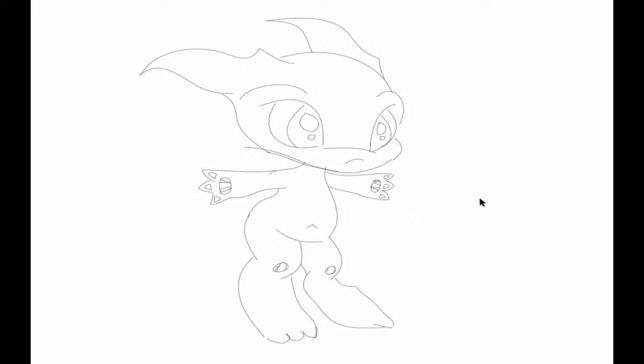Alright, so I'm just going to do a quick demonstration on how to set up a character. Just grab your favorite art software and sketch up a rough outline of your character, and then make it a semi-transparent layer, add a new layer, and then you can start to fill in more detail.